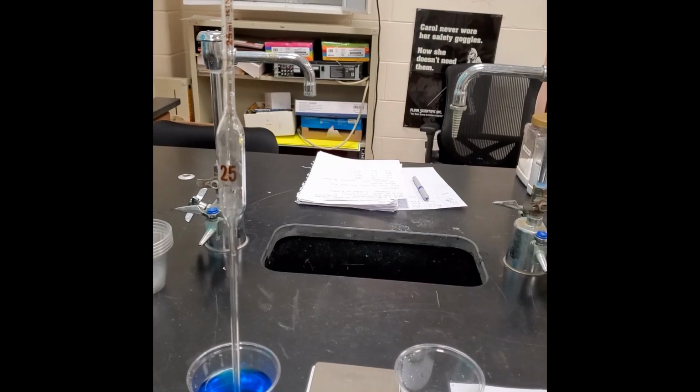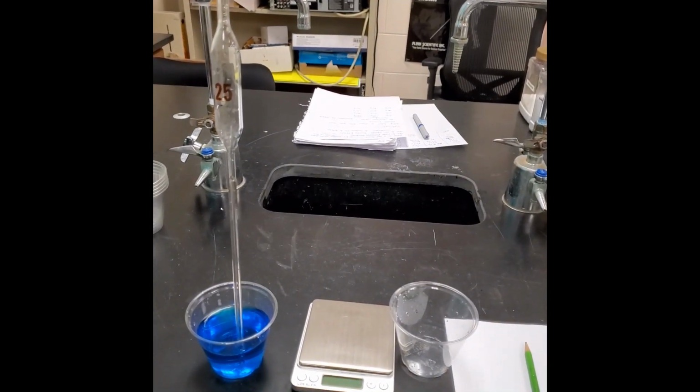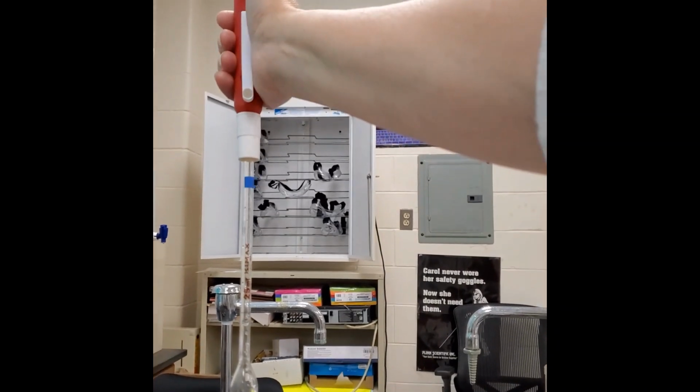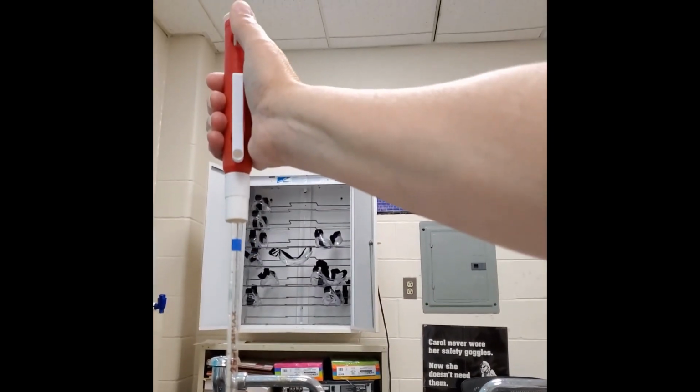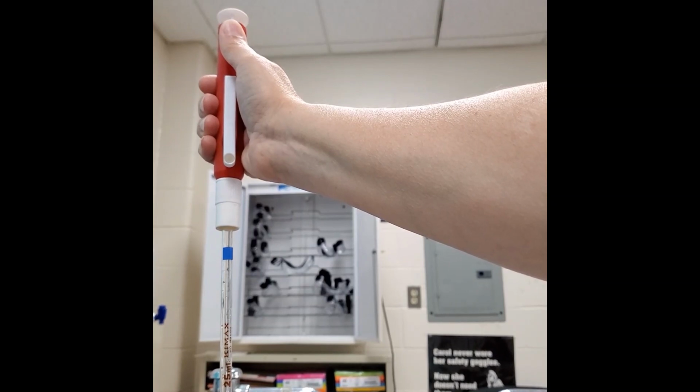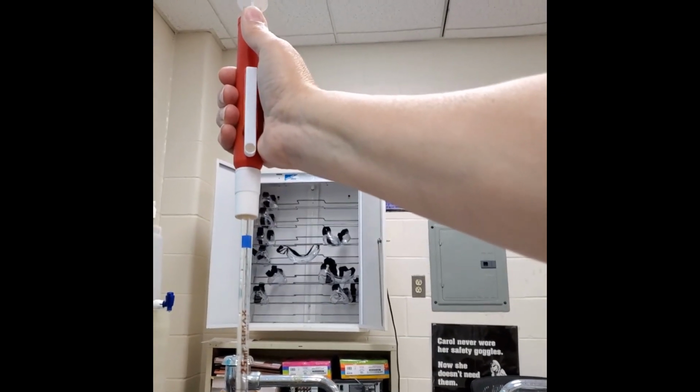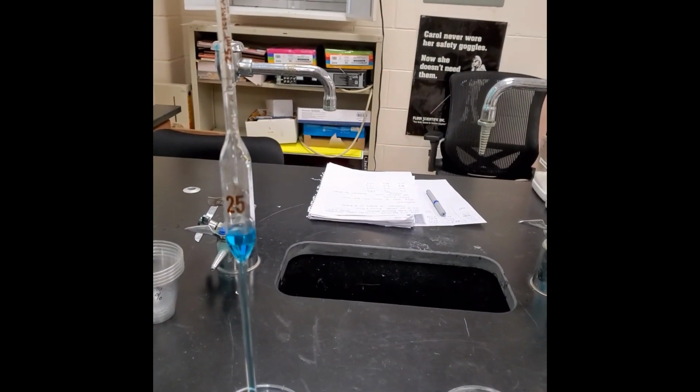Okay, so while it's in the solution, you are going to dial this slowly up, okay? And as it dials up, if you look down here, the liquid starts to come up.